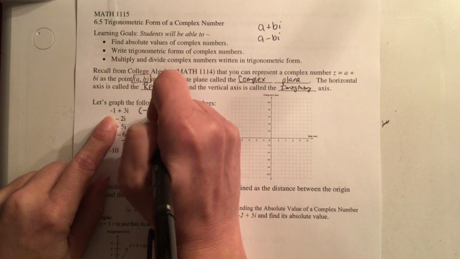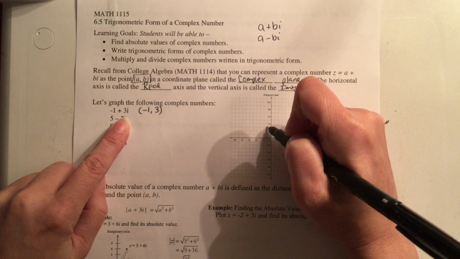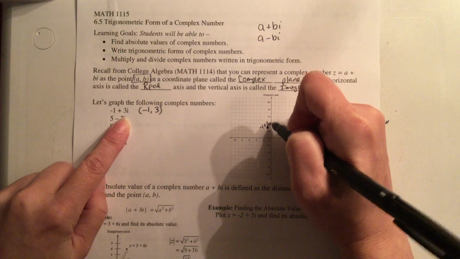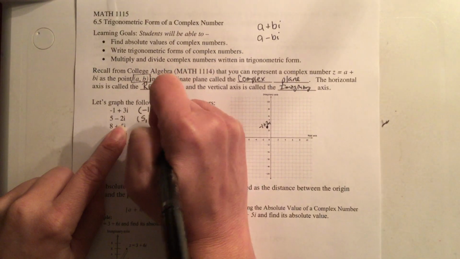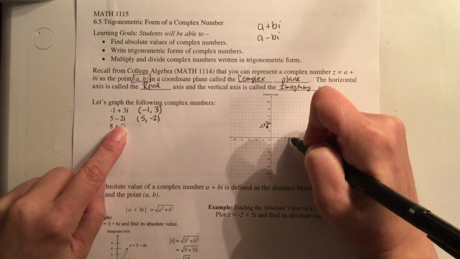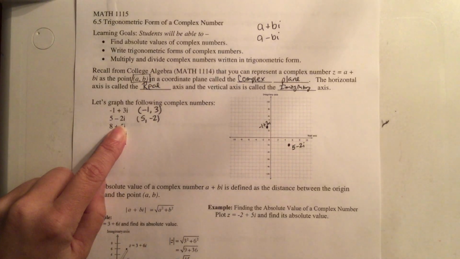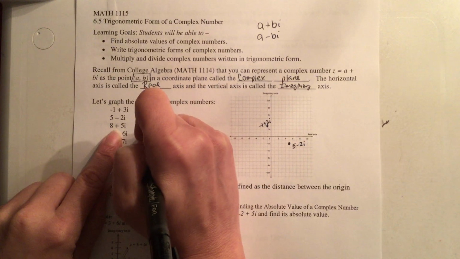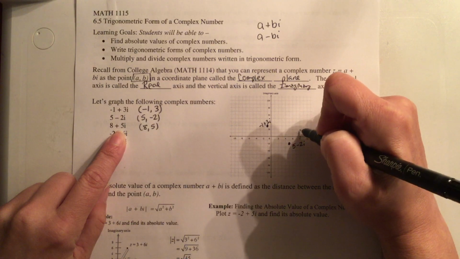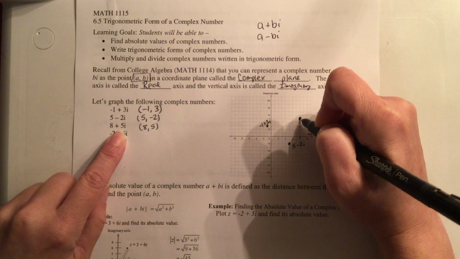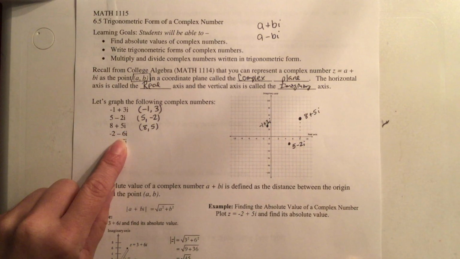The real number is -1, the imaginary number is 3. So you go to the left 1, up 3, and that's -1 plus 3i. My real value is 5. My imaginary number is -2, so I go to the right 5 and down 2, and this is 5 minus 2i. The real number is 8, the imaginary number is 5, so you go to the right 8, up 1, 2, 3, 4, 5. Here is your point on the complex plane. This point represents 8 plus 5i.